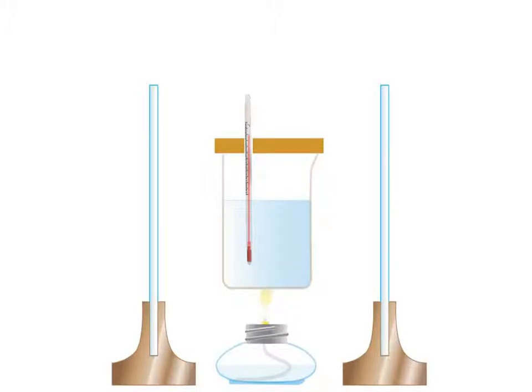We are also assuming that there is complete combustion of ethanol to carbon dioxide and water, and in practice some incomplete combustion will occur, producing carbon solid and carbon monoxide.